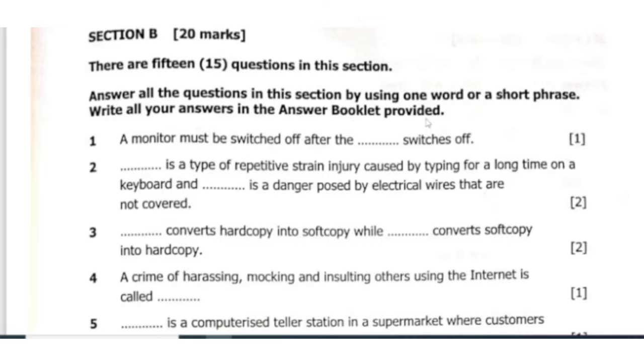Now let's go to question number 1. A monitor must be switched off after the dash switches off. So what do you switch off? Here we are talking about a desktop which has a monitor, and what do you switch off before you switch off the monitor?